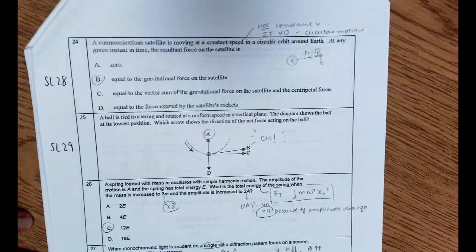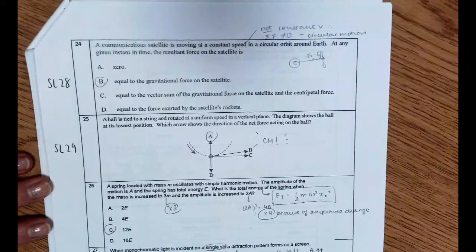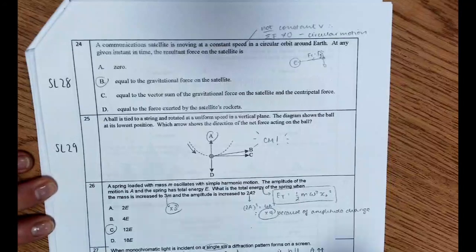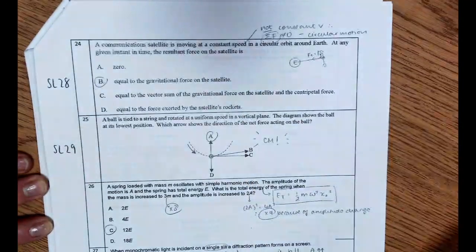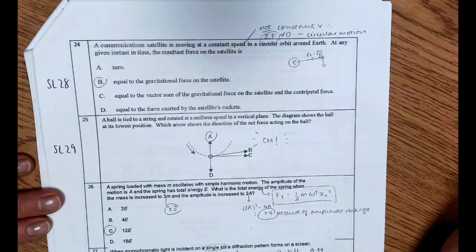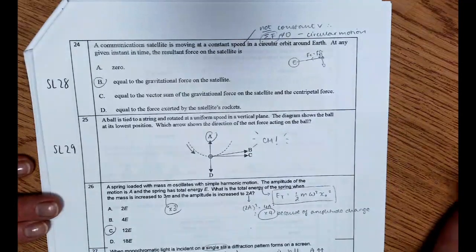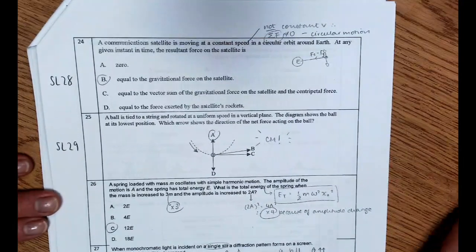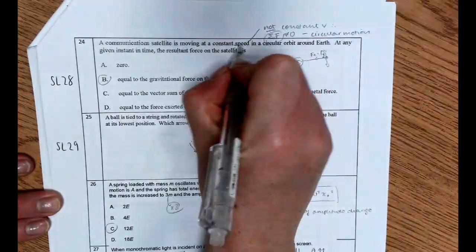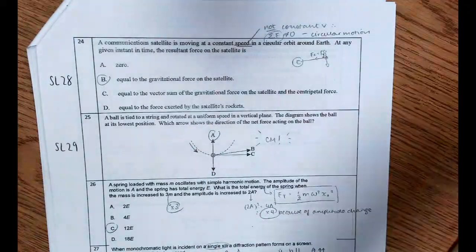Okay, 24. A satellite is moving at a constant speed, so therefore the resultant force is 0. Sorry, the resultant force is not 0. It's been a long morning already. It's a constant speed. That's the crucial bit. That's what I meant to say.